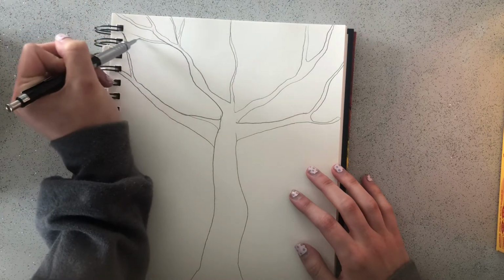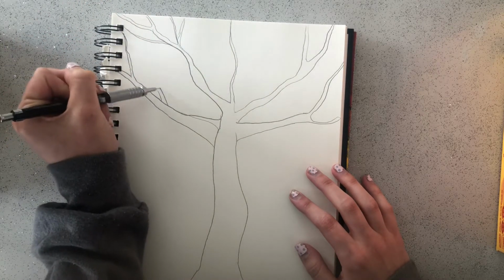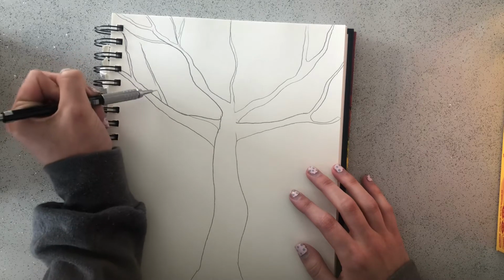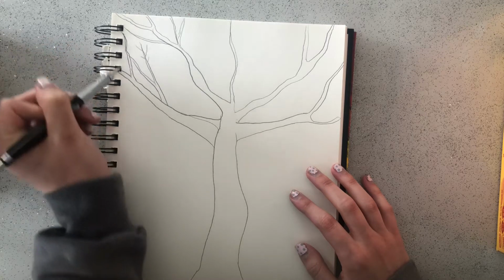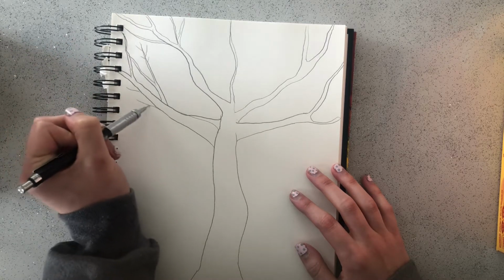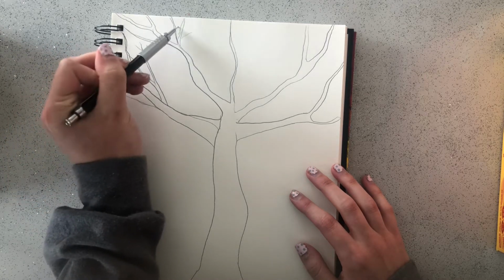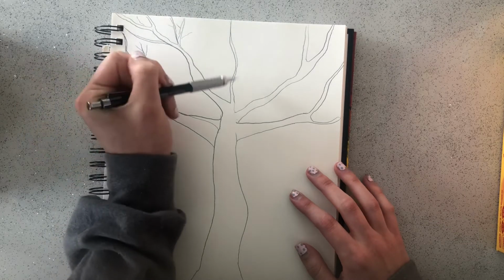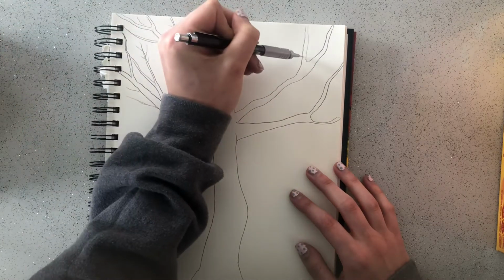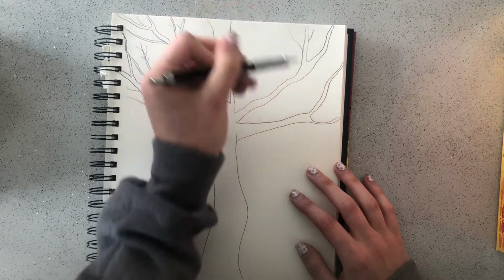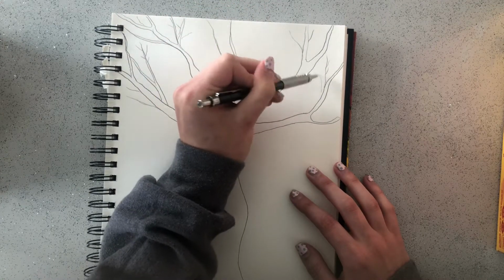So if you go outside and you actually look at a tree, you're going to see branches coming off of other branches, until they get really teeny tiny like this. And you can just make little tiny branches off the sides like that. So the more branches you have, the more realistic that will look for you.